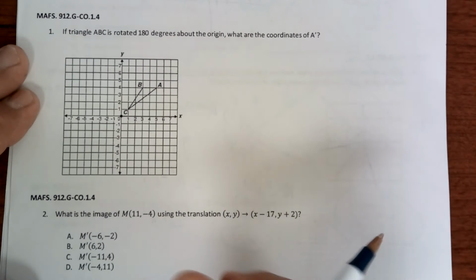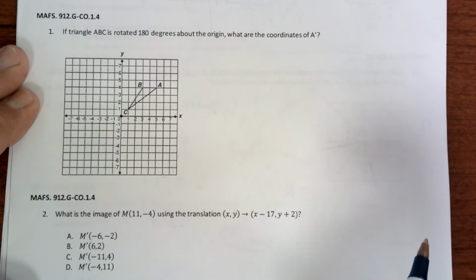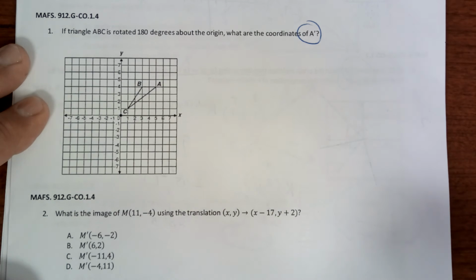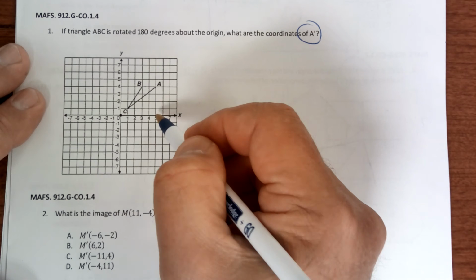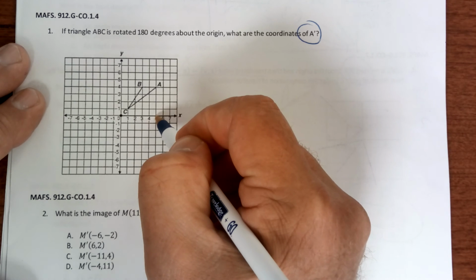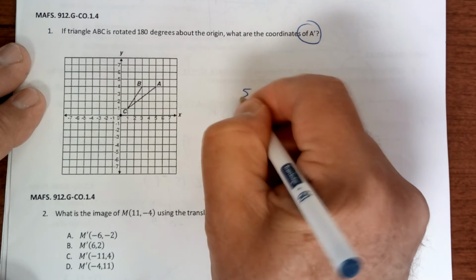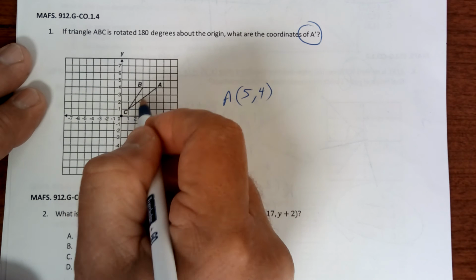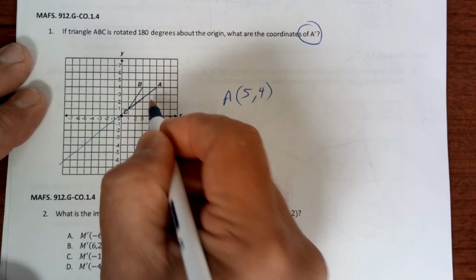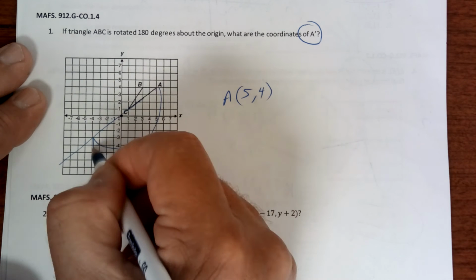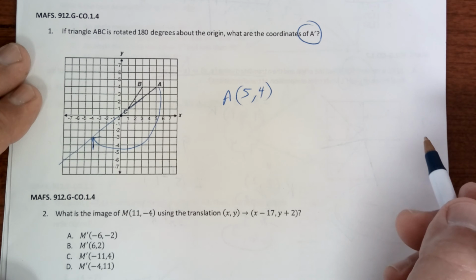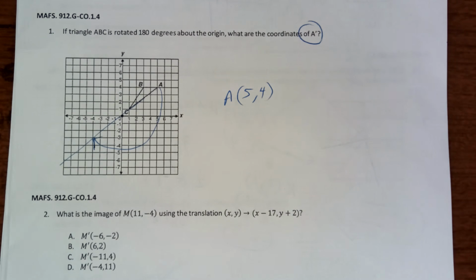If this triangle is rotated 180 degrees, where is point A? Well, if you look, point A is over 5 up 4, it looks like. So over 5 up 4 is point A. And if you draw this line, point A is going to be 180 somewhere over here. And so what I think you do with the rules, let's just take a look at that.